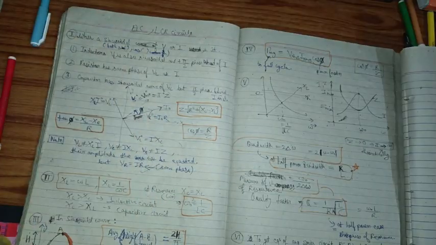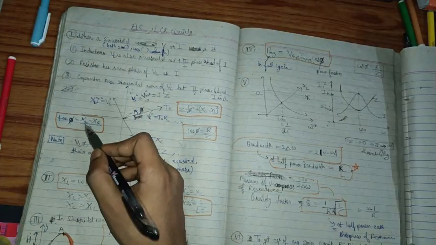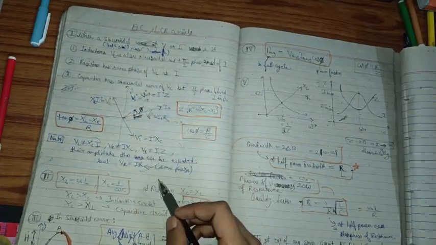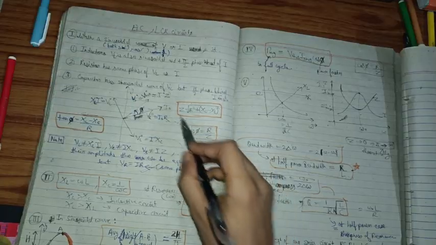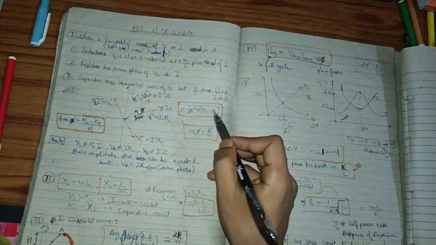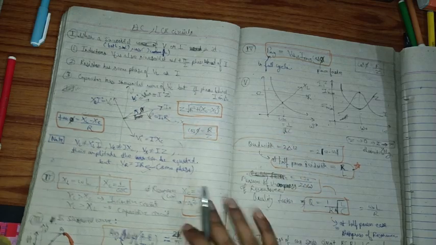If XL is greater than XC, we call it an inductive circuit, and if XC is greater than XL, we call it a capacitive circuit. In the case of resonance, XL becomes equal to XC. In this LCR circuit, XC should become equal to XL to get resonance.